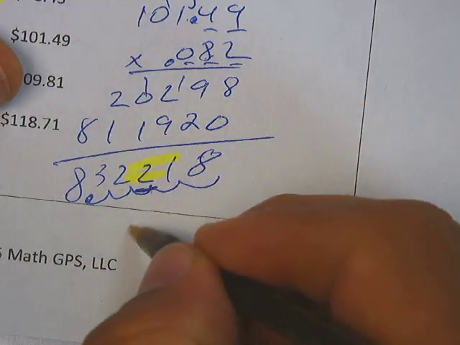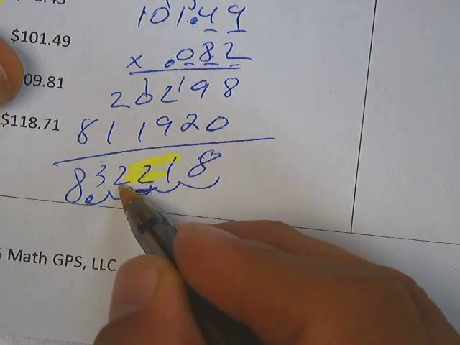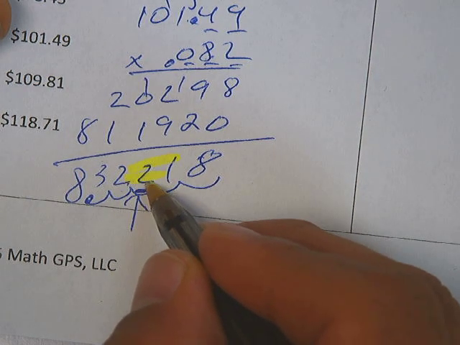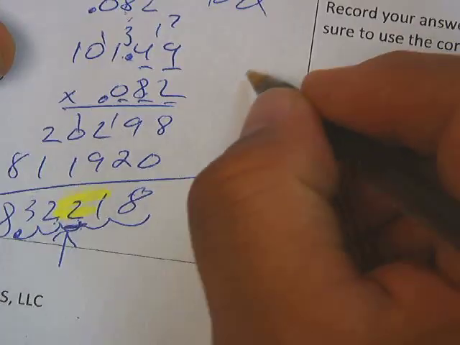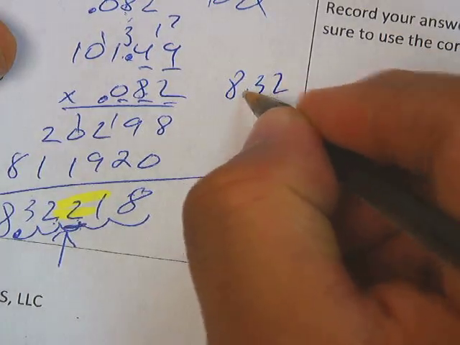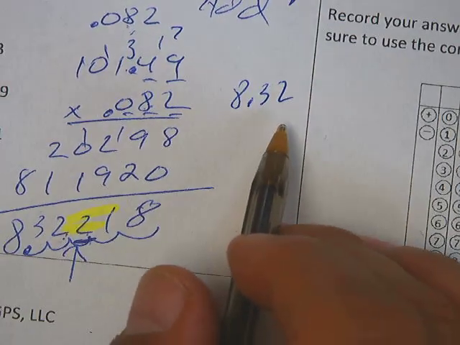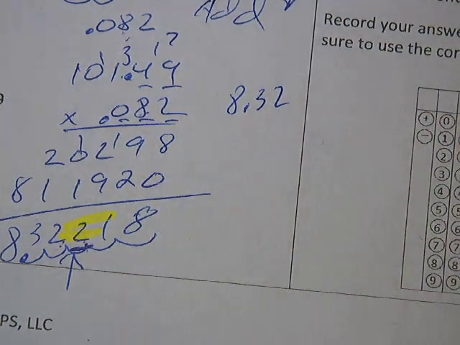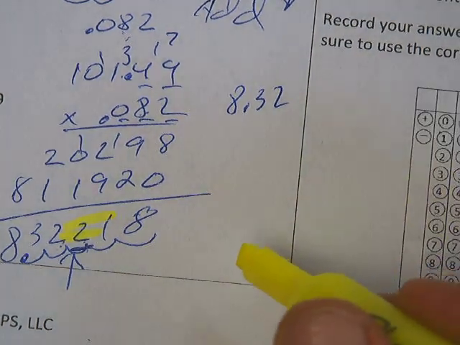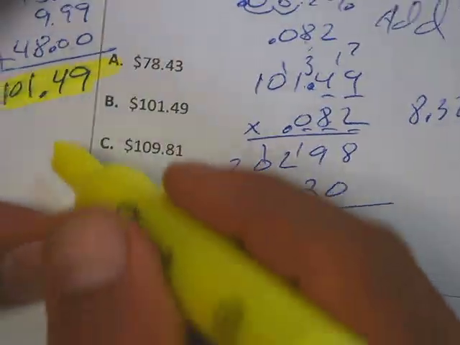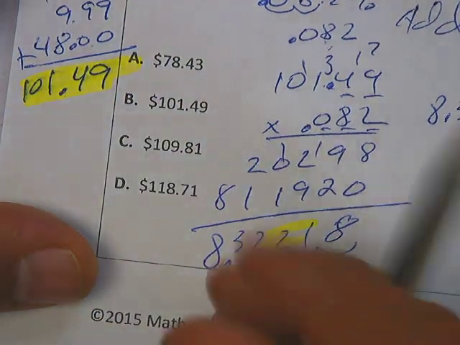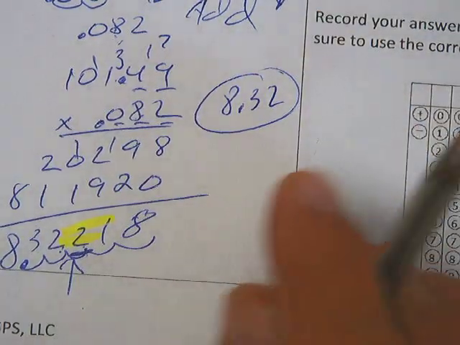So that means money-wise, I have $8.32 or 33 cents. If I look at that number right here, 5 or more, we add one more. 4 or less, we let it rest. And since it's 4 or less, we're going to leave it at $8.32.